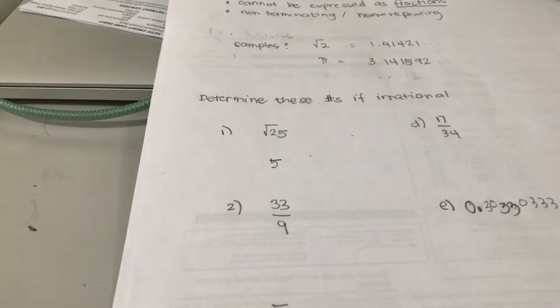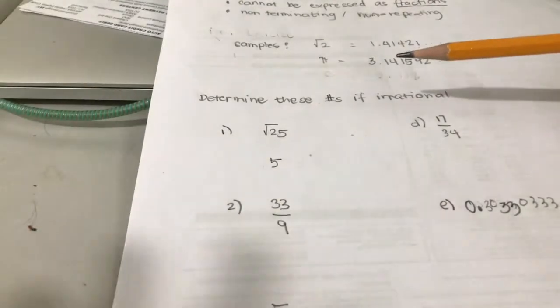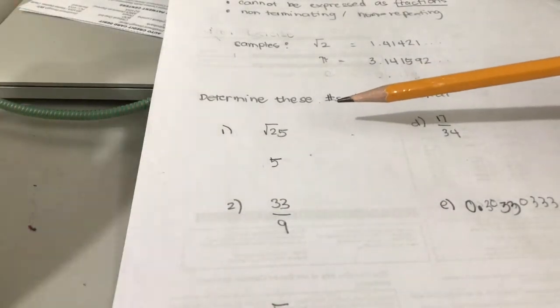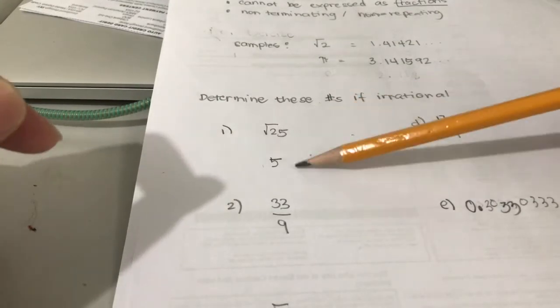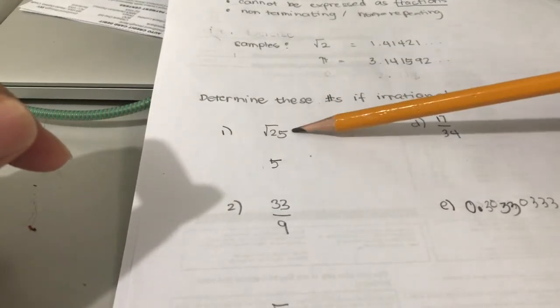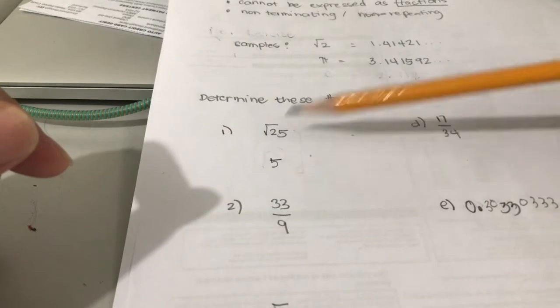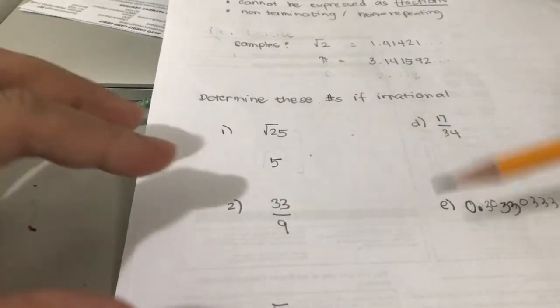So I have some exercises for you. Let's see if you can answer these. Determine if each is an irrational number. Let's start with number 1, the square root of 25. Since the square root of 25 is just 5, and 5 is a rational number, therefore it's not irrational.